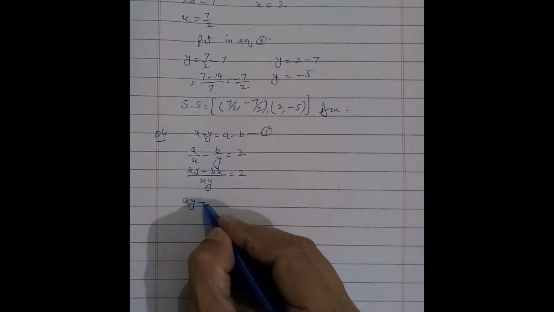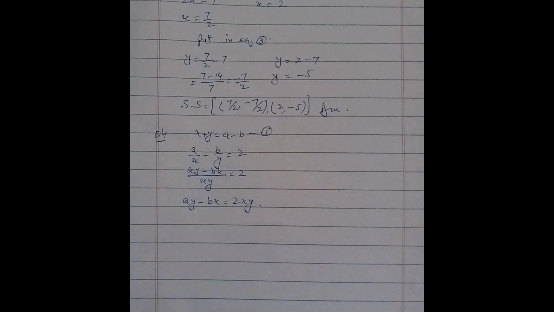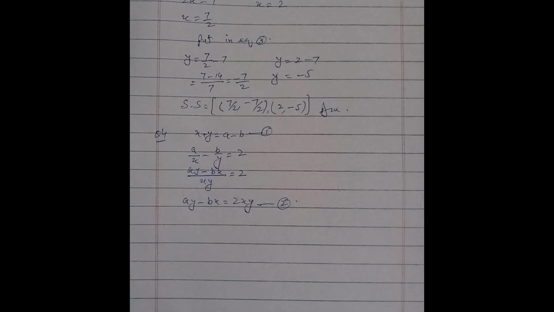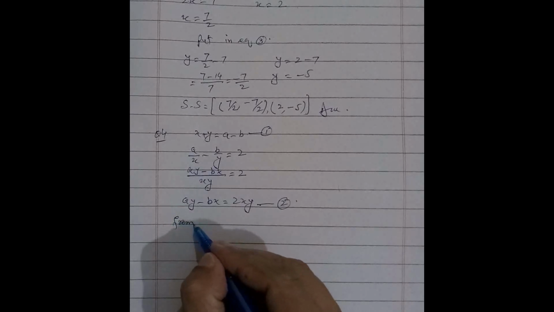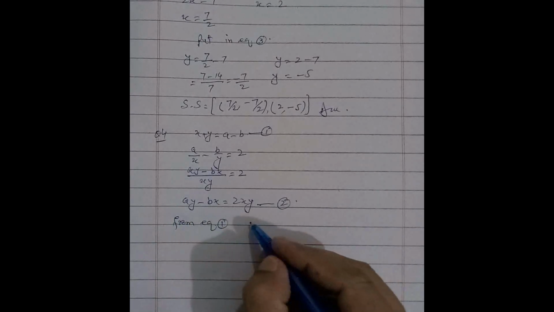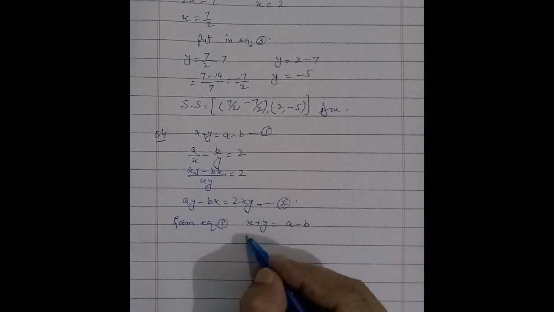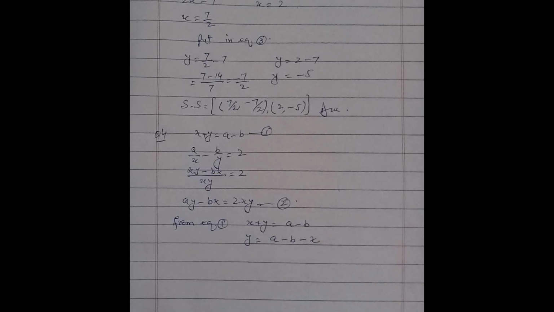We get ay minus bx is equal to 2xy, and it is question 2. From question 1, x plus y is equal to a minus b, and y is equal to a minus b minus x.